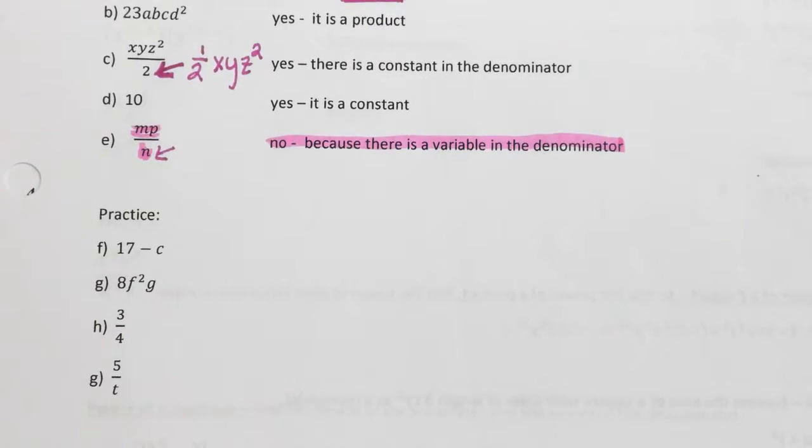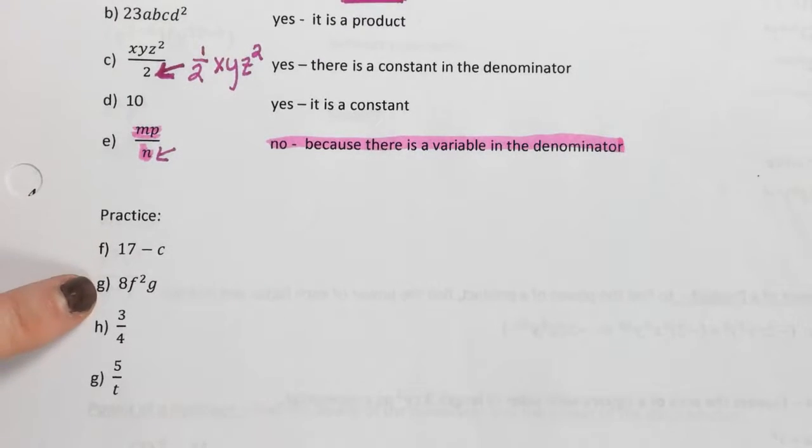Okay, so on your own, try to look at these and say yes or no. You don't have to explain. Oh, actually you do. I take that back. If it's no, explain. If it's yes, you don't have to.